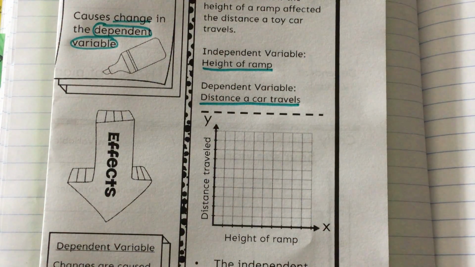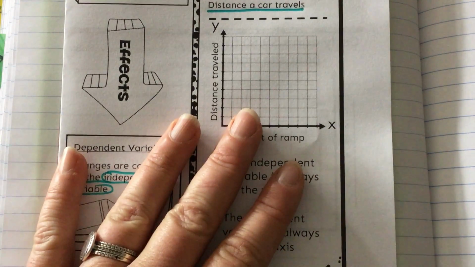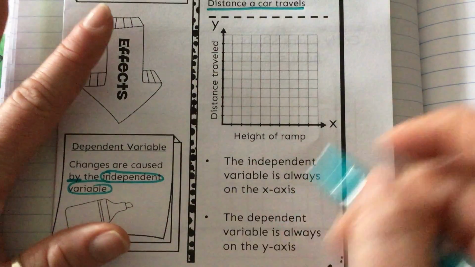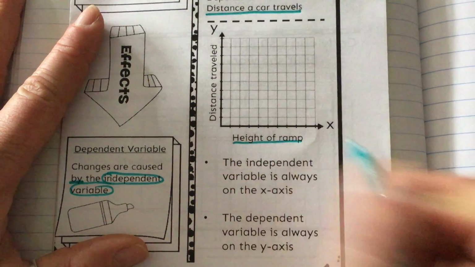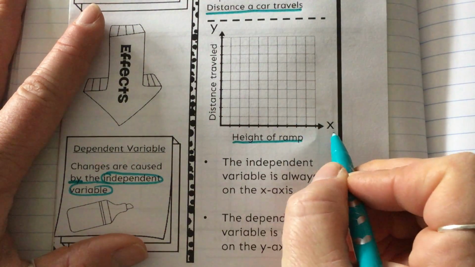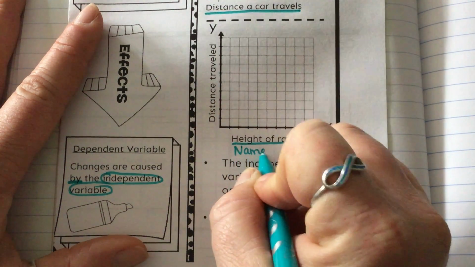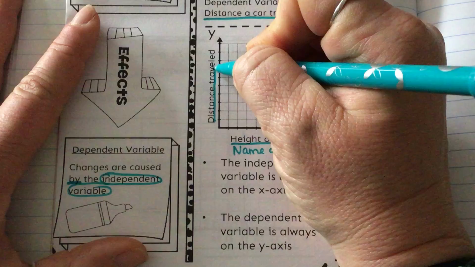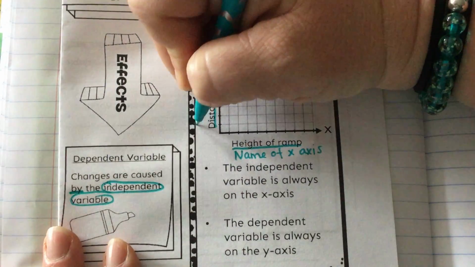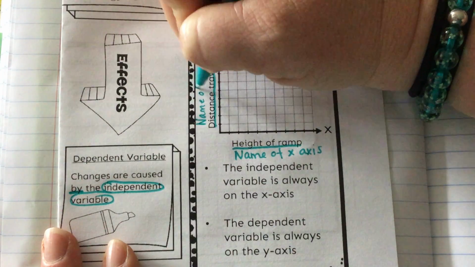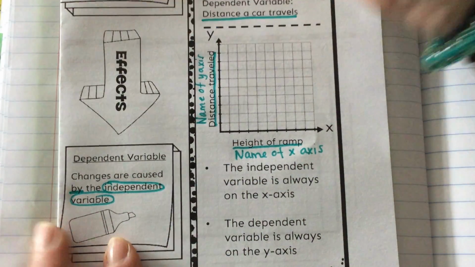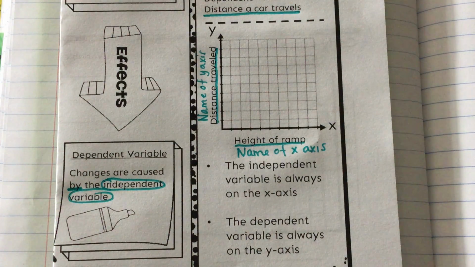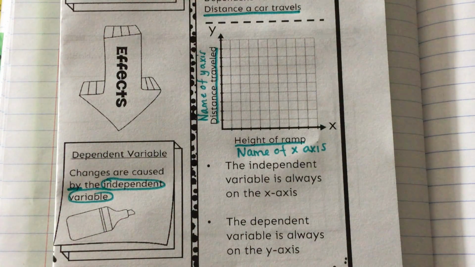All right, so your independent variable is the height of the ramp. The dependent variable is the distance a car travels. So looking at our coordinate grid, the height of the ramp is the name of your x-axis. The distance traveled is the name of your y-axis. Now, the reason that this is important is because you might need to use your coordinate grid to help you figure out part of your independent and your dependent variables.